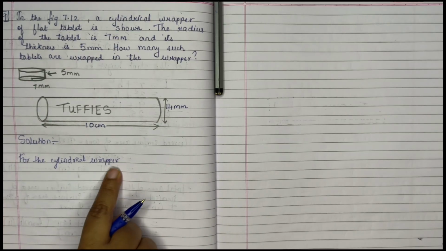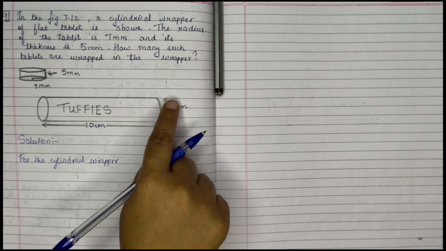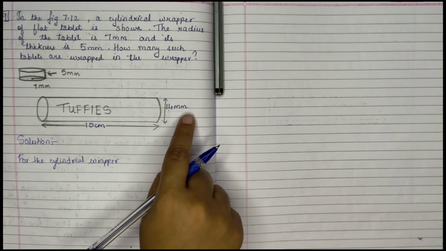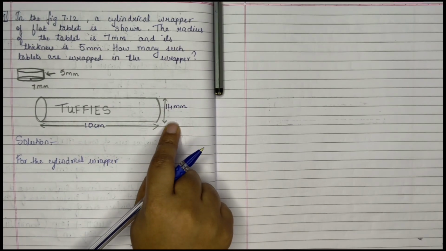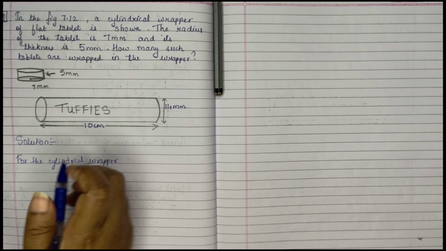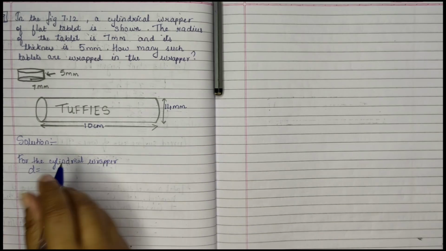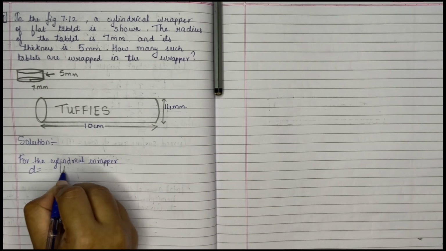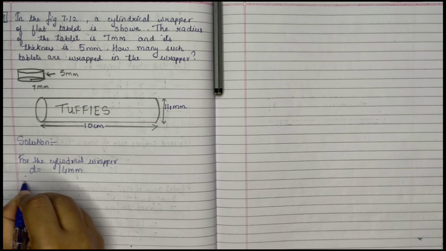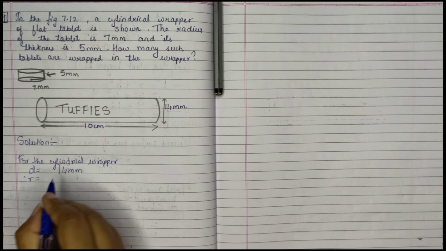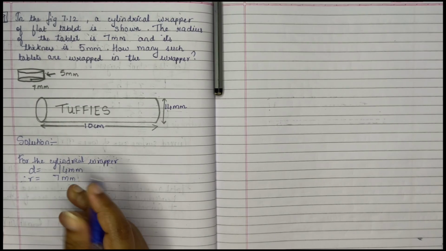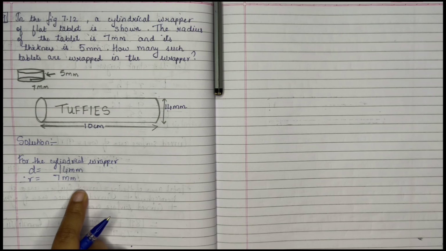Now for the cylindrical wrapper, see the wrapper here. What is given is 14 millimeters, and 14 millimeters is the diameter. Suppose the diameter D is equal to 14 millimeters. Therefore the radius will be half of it. Radius will be 7 millimeters.